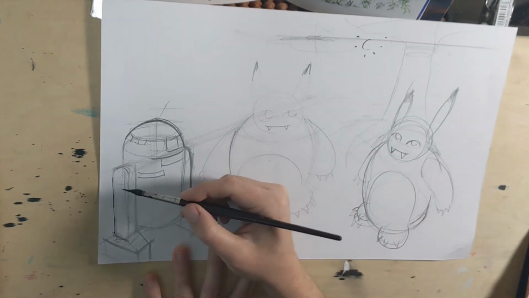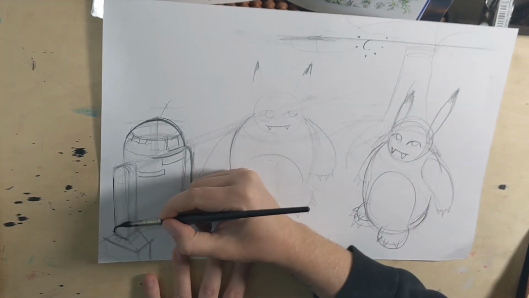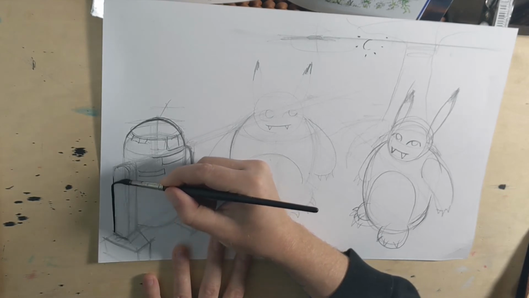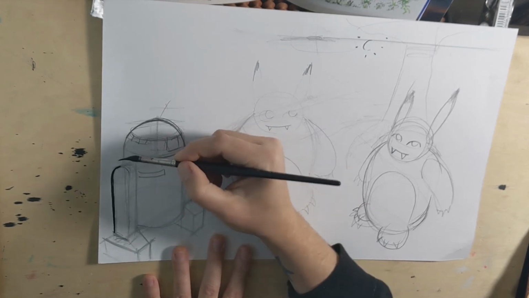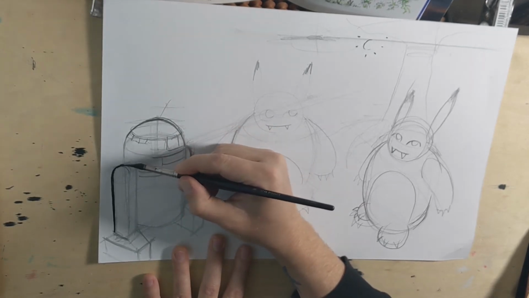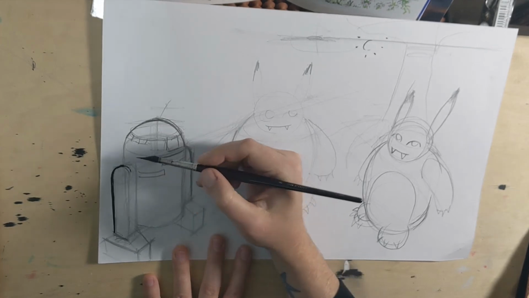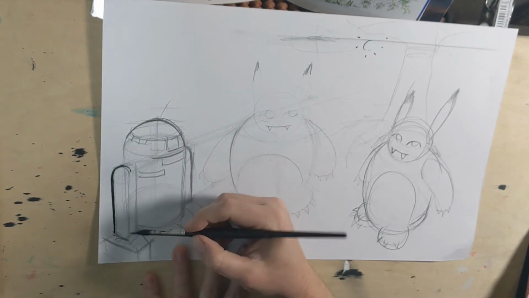So this line here is really far away from the light source, even though it's really close to me. So I'm using the line to define the light and the space even further, right? I don't think of a line as any interior mark. I think of it only as an exterior edge.